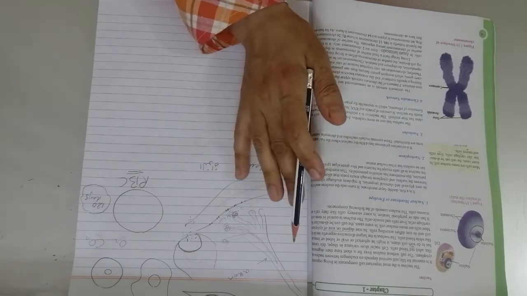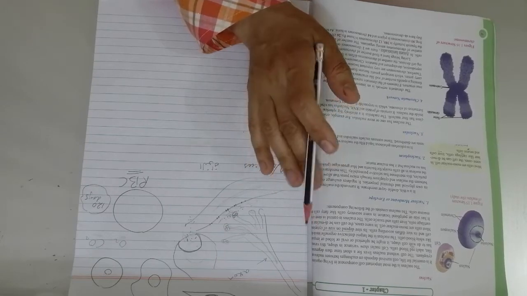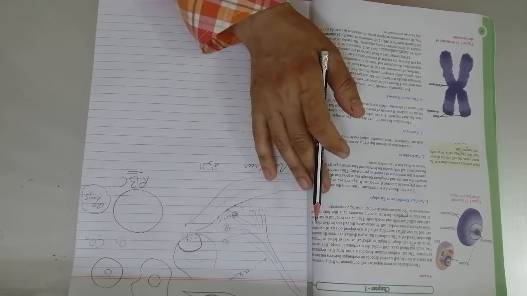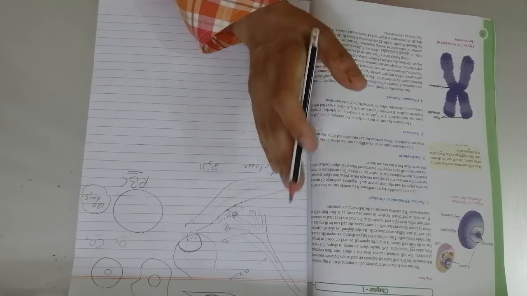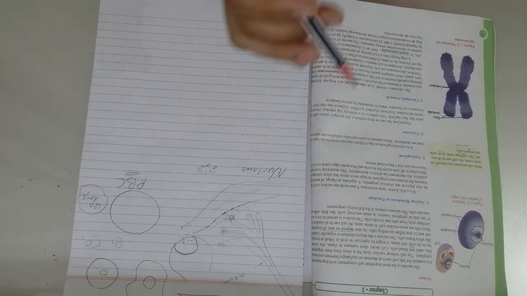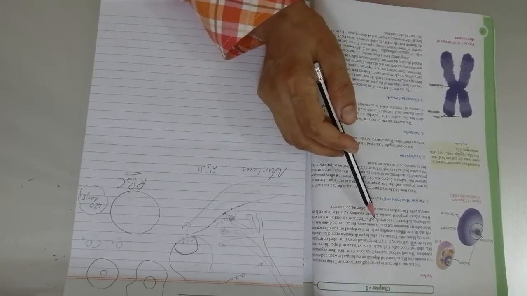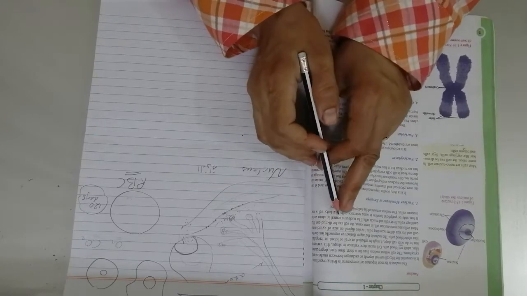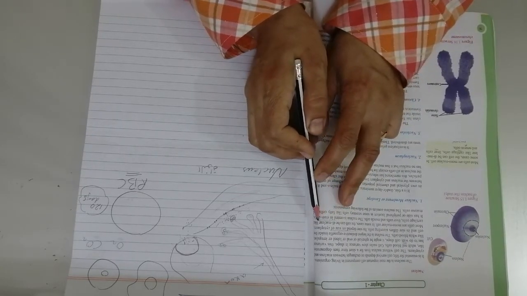Does every cell have only a single nucleus? The answer would be no. Some cells have one nucleus while others have more than one. In some cases, we find cells that are dinuclear.